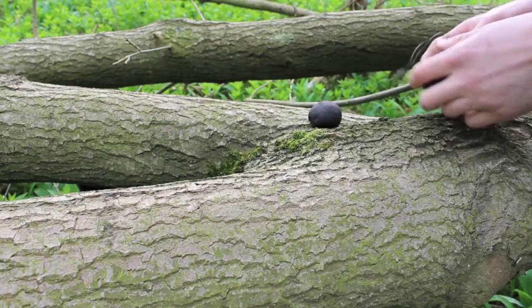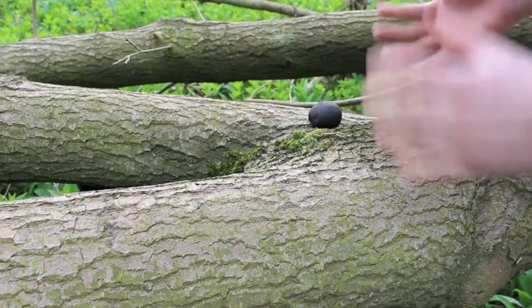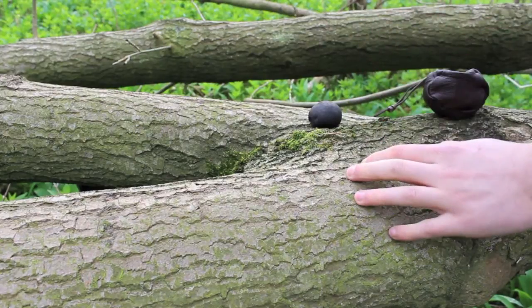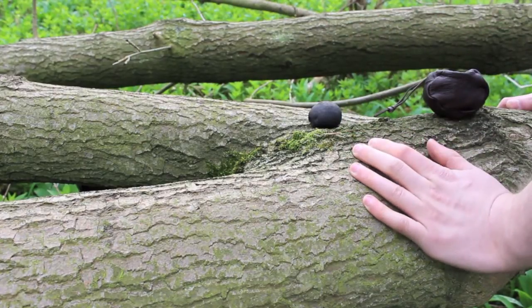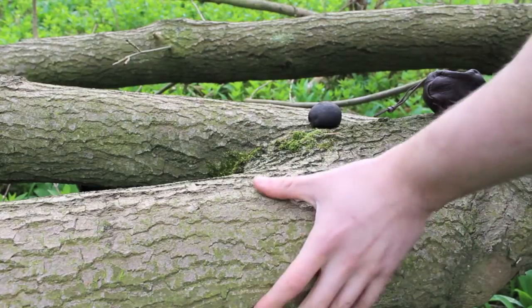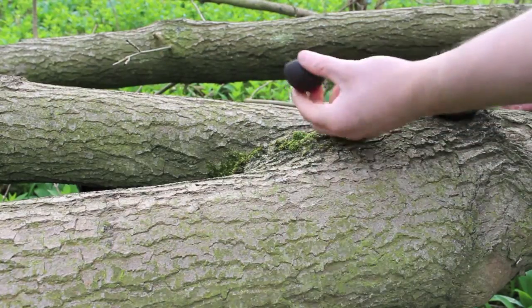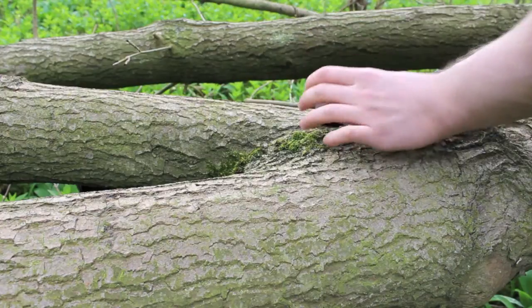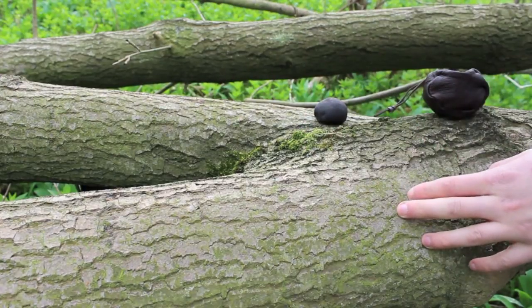Now what I can tell you about picking these is that when you pick them, often they will be wet. So even when you go up to the tree and you pick them off, they're probably going to be damp. You probably won't be able to use them straight away.